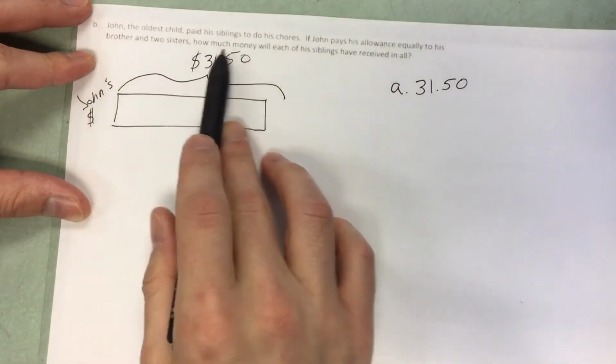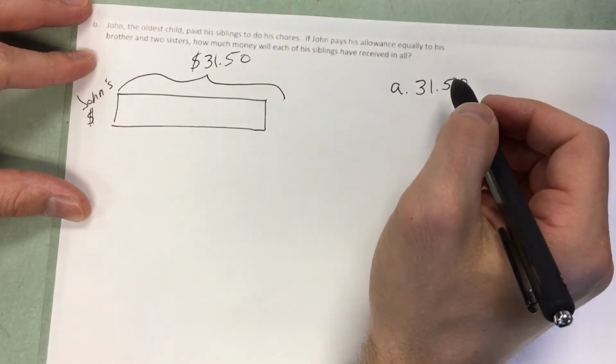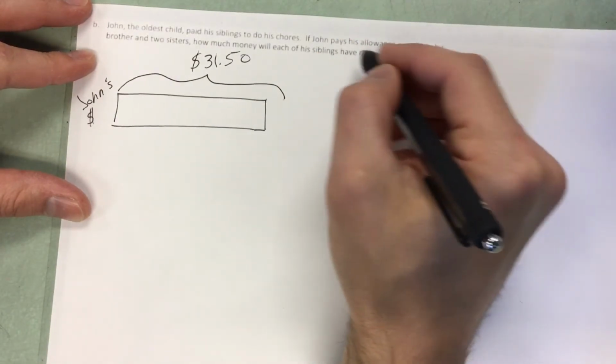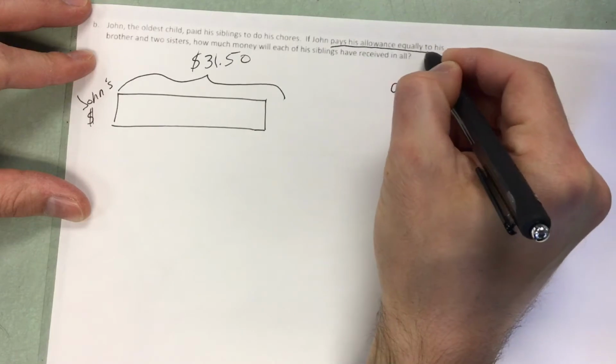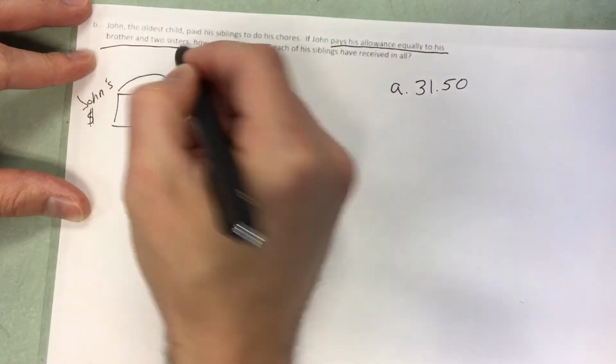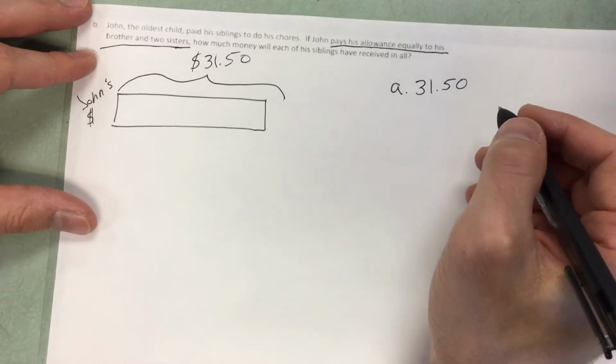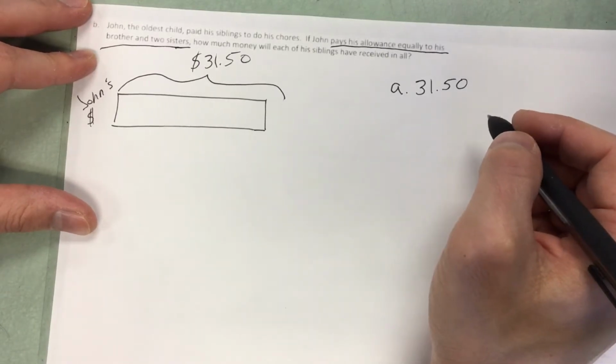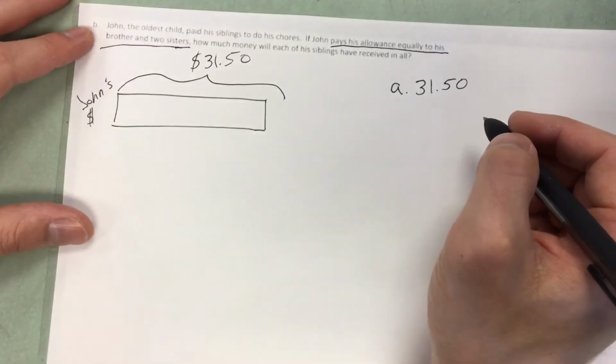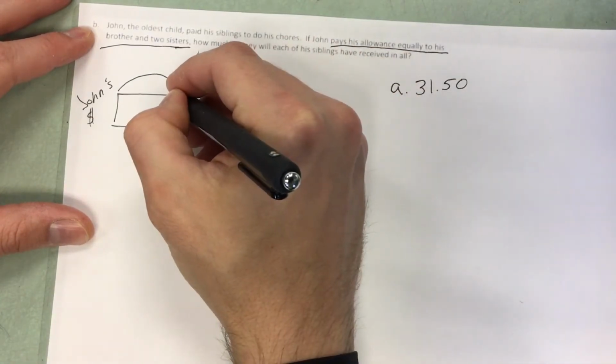Now he's going to equally share it amongst his brothers and sisters. So what's important is he's going to pay his allowance equally to his brother and 2 sisters. So how many people is that? That's 3. So how can I represent 3 people in my tape diagram? Well, that's by using 3 boxes.